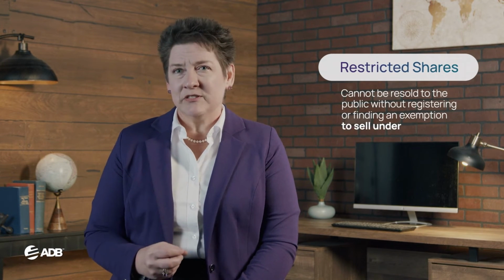Since private placements were never registered, those restricted shares cannot be resold to the public without registering or finding an exemption to sell under. The three options are to sell privately, register the shares, or use Rule 144. The first two options are straightforward, so let's look closer at Rule 144.